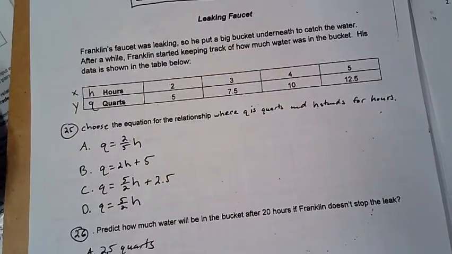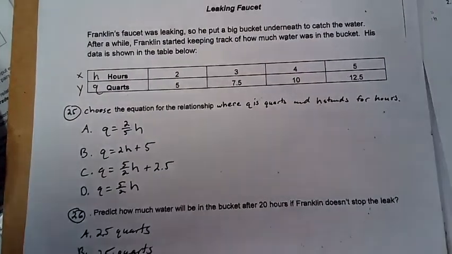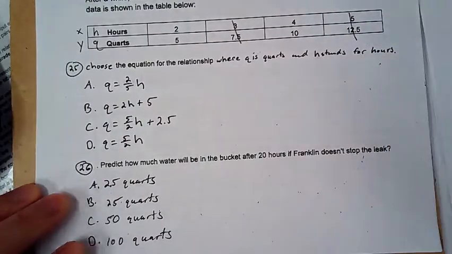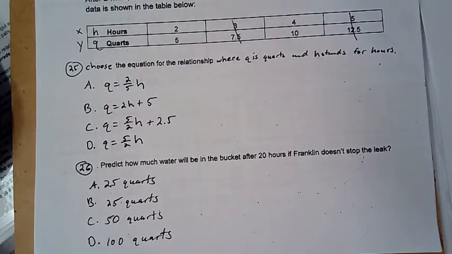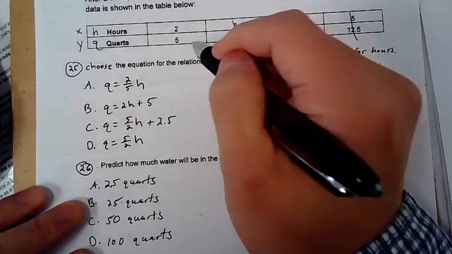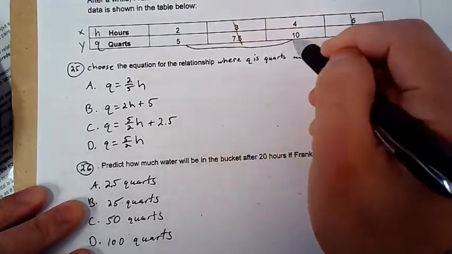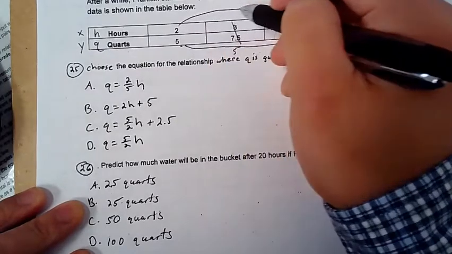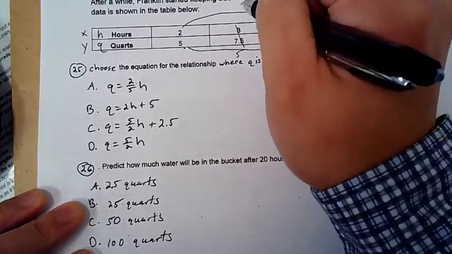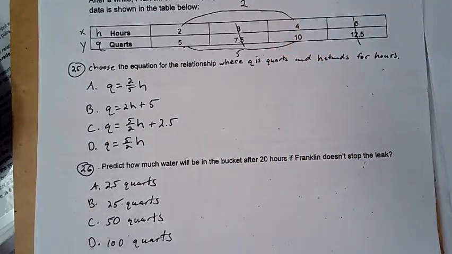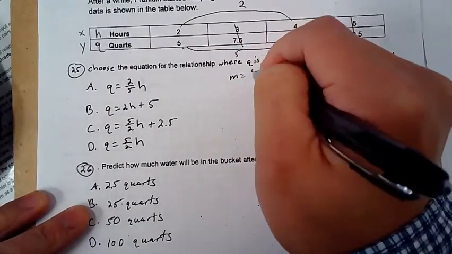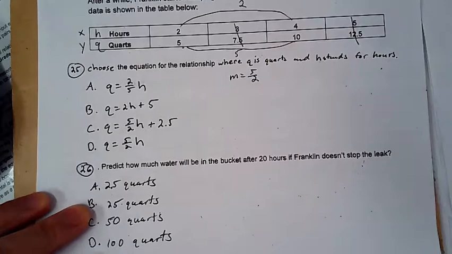I don't like decimals, so let's go ahead and cross off the decimals. Let's find our change in Y over our change in X. Our change in Y looks like it's from 5 to 10, it's 5. Our change in X from 2 to 4 is 2. So our slope is 5 over 2, change in Y over change in X.